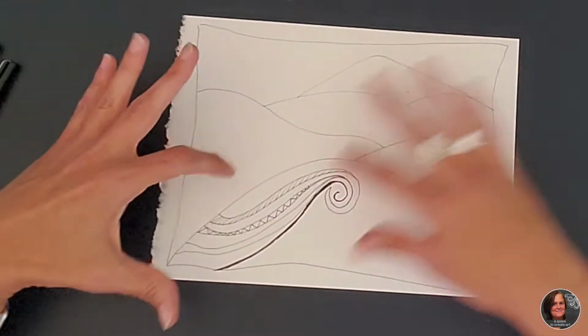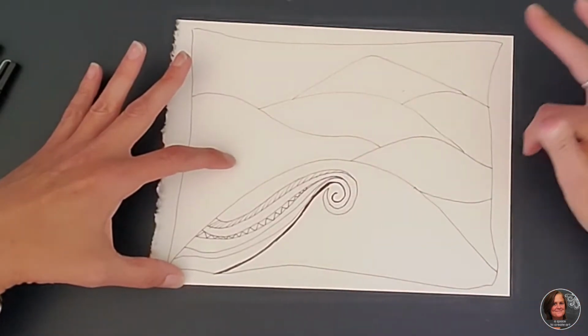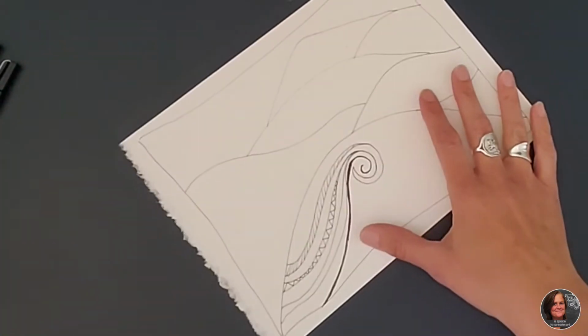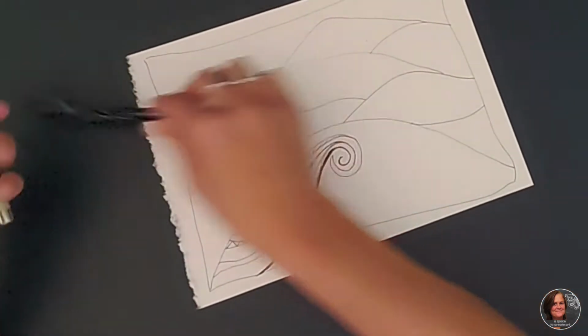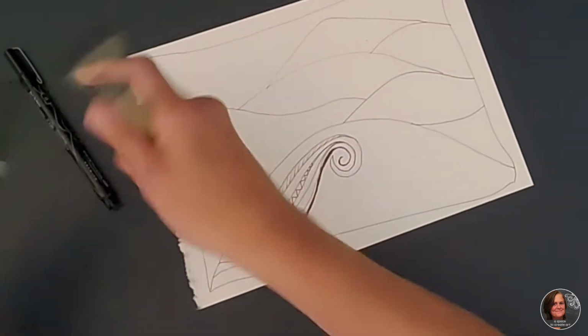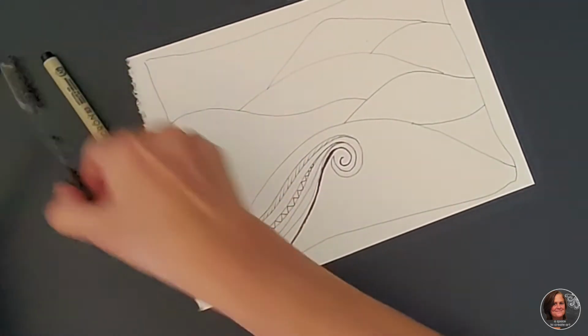So I'm going to start filling each of my different landscape shapes, in my case hills, with different Zentangles. And I have different markers, different sized markers. You can also just use a Sharpie. You can use this kind of Sharpie and a thicker Sharpie if you want.